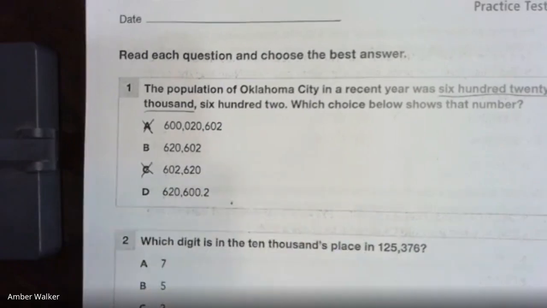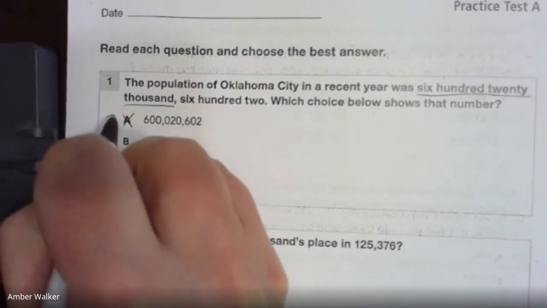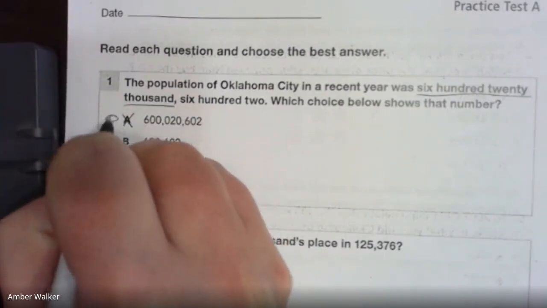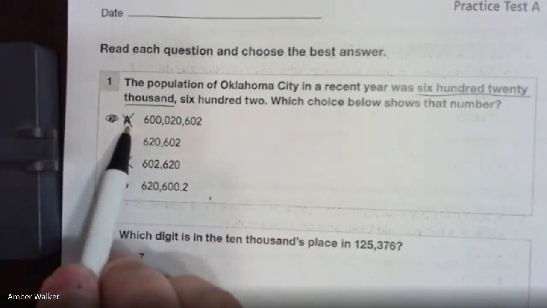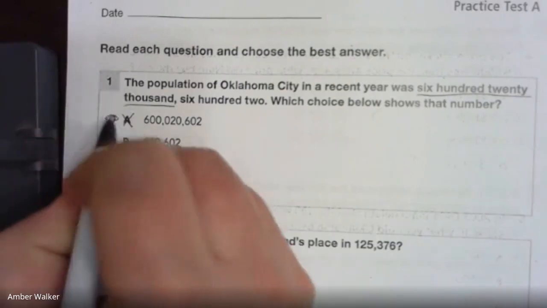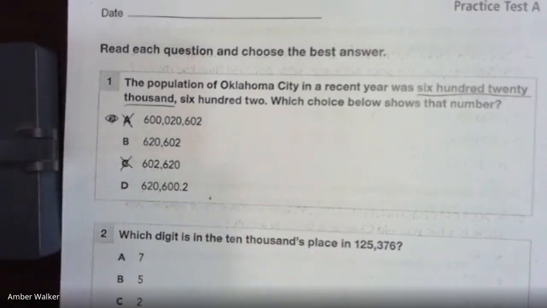I wanted to share with you today that one of the tools that you'll notice on the state test when you get to it is there will be a little eyeball right here beside the choice. And kind of like I do whenever we get rid of answer choices that don't make any sense, you have the option to click that eyeball, and that will get rid of that choice for you so it won't be distracting you as you take the test.